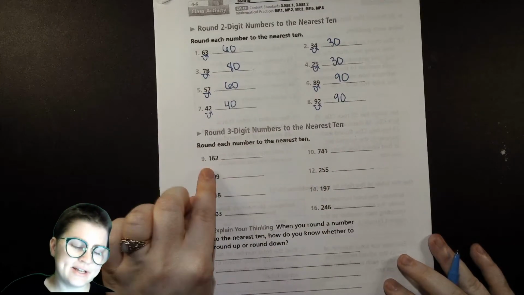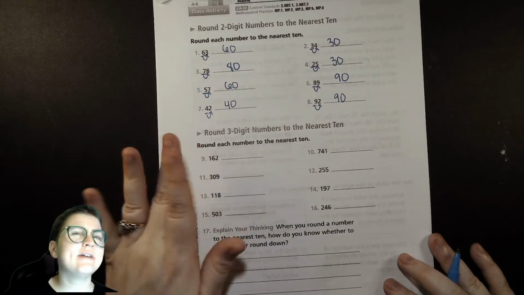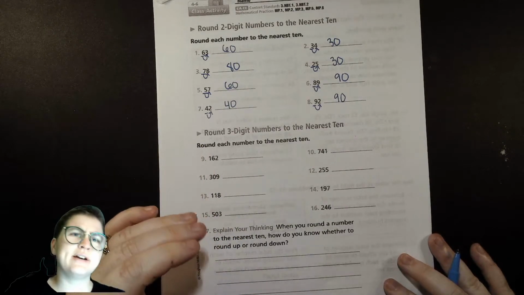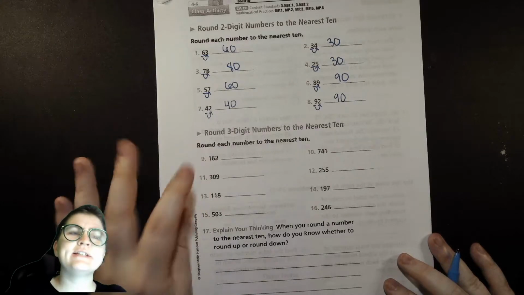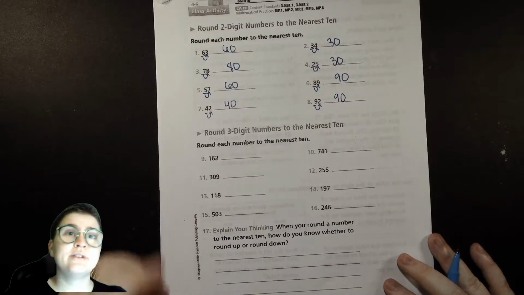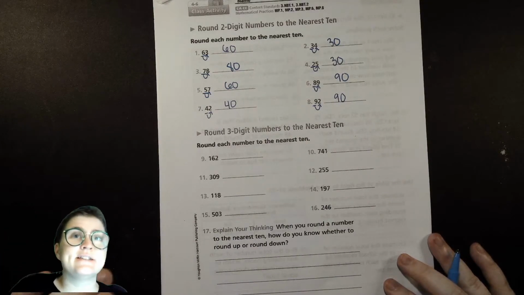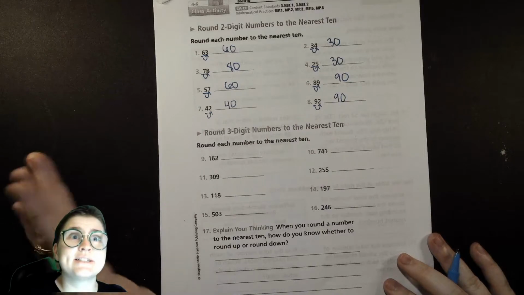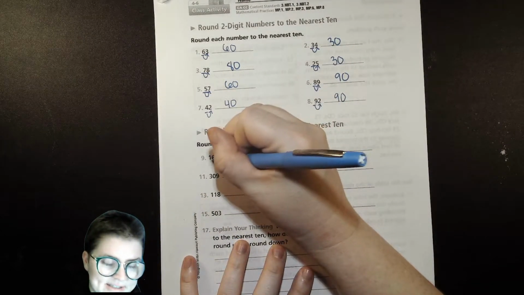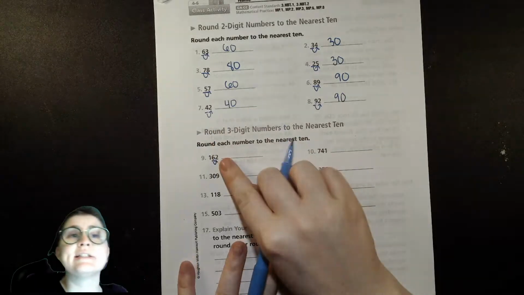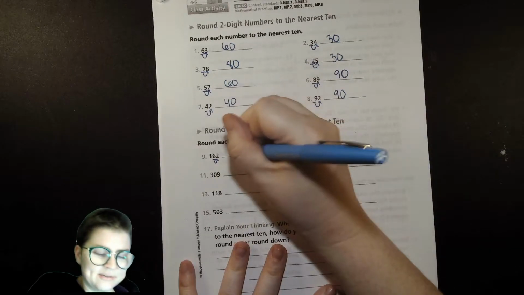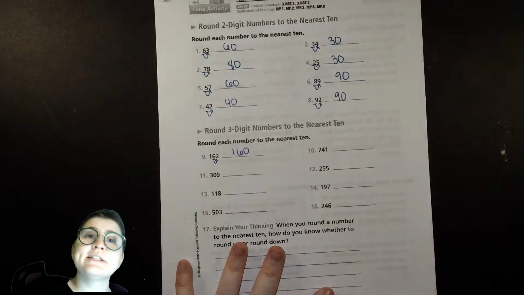So even though there is something in the hundreds place, that's not really going to influence if we're going up or down, or rounding up or rounding down. All it is helping us do is work with tens that are beyond 100. So we're dealing with 16 tens instead of just 6. Okay, so here we have 160 or 16 tens. Looking at our ones place still. Is that 4 or less? So we let it rest at 16 tens or 160.